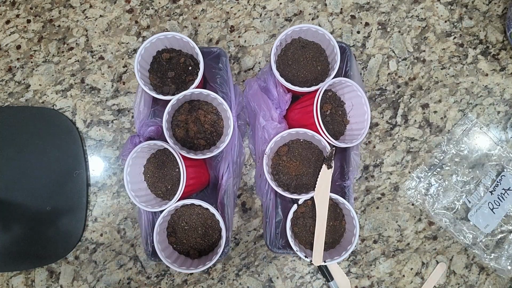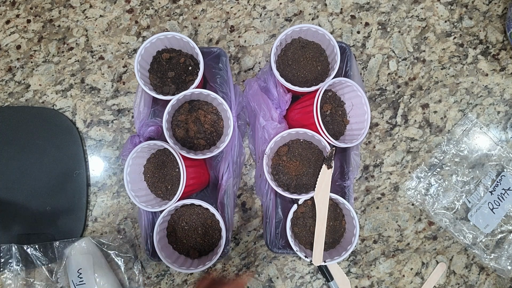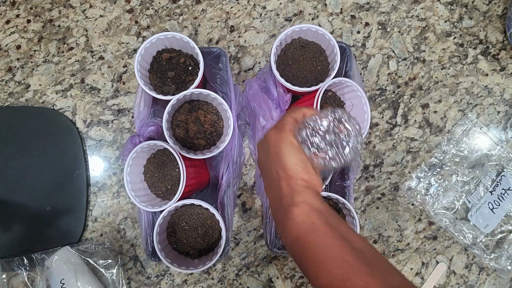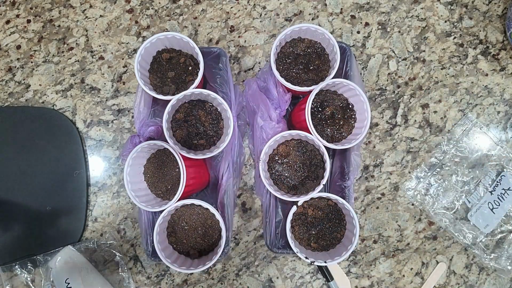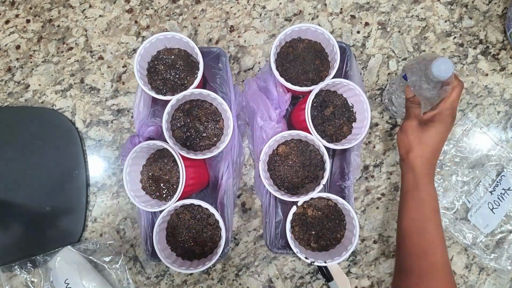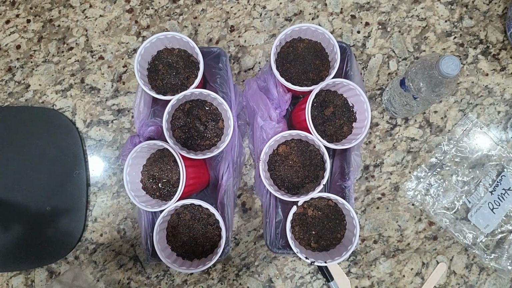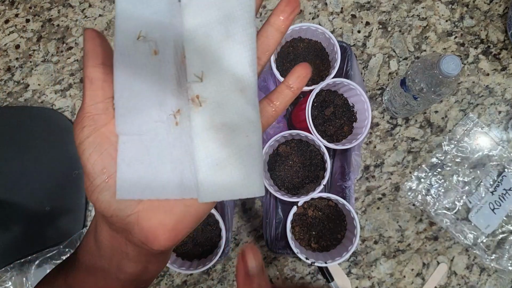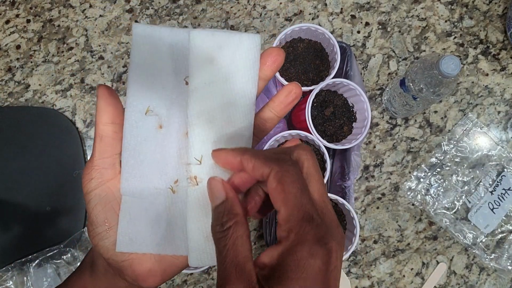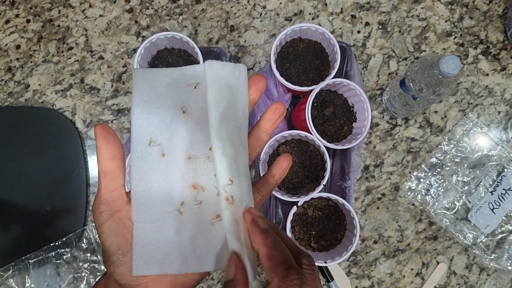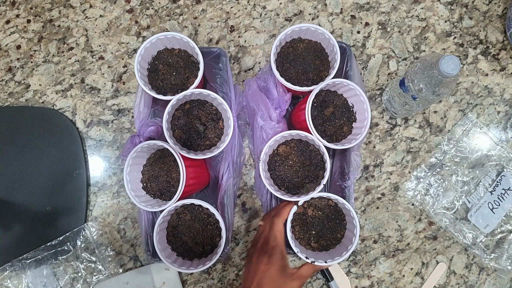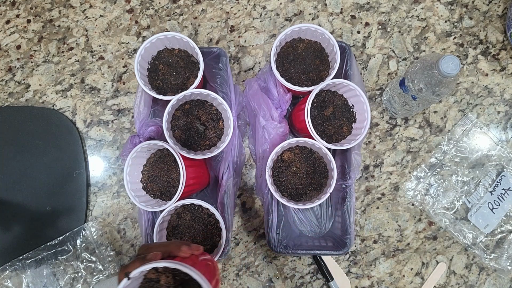So I'm going to do the same for the ones in the cup. Same thing, water. And you bring them out, and you can actually see the leaves on them. So same thing, put in a hole.